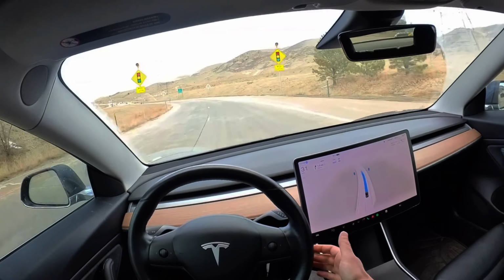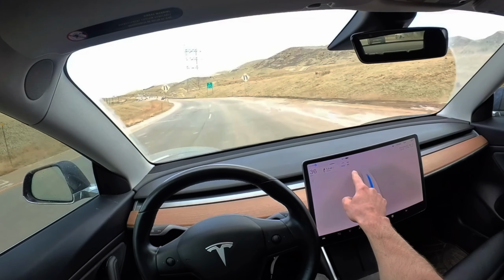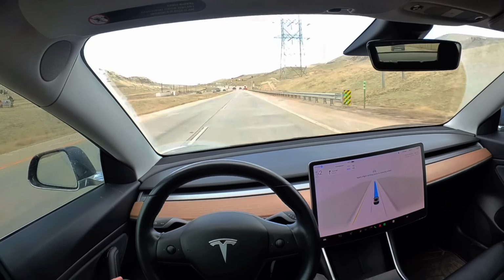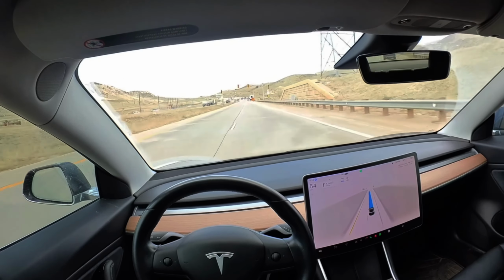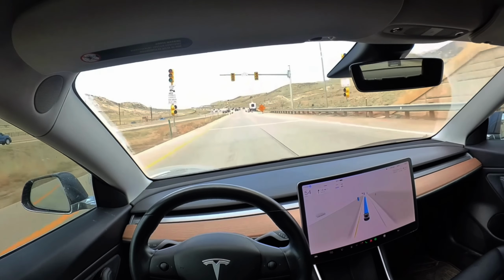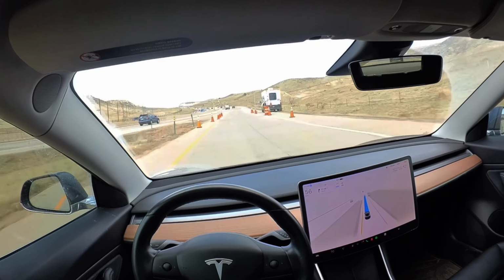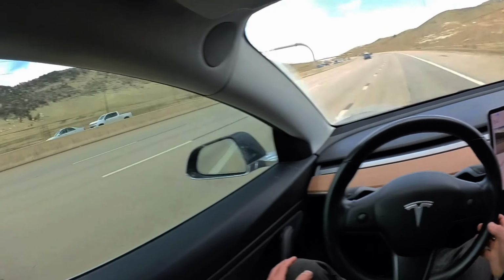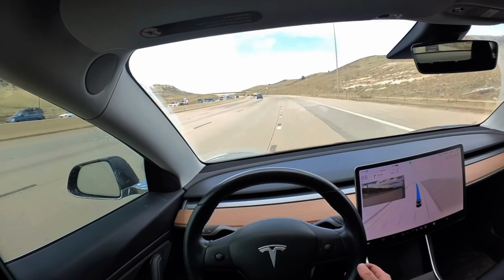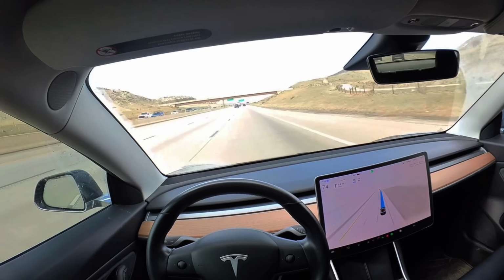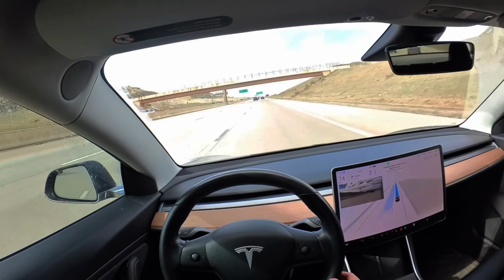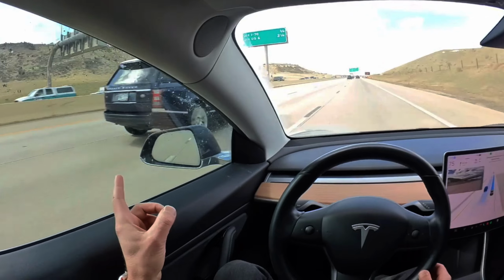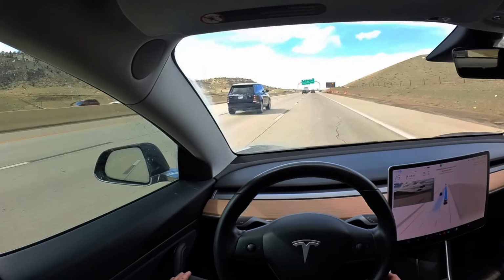Let's get on this highway. You can see it's already adjusted for the speed limit of 65. It's going to speed up for us. I was about to go into the left lane, but this guy was coming in from the left, so that's good. That was a good dodge.